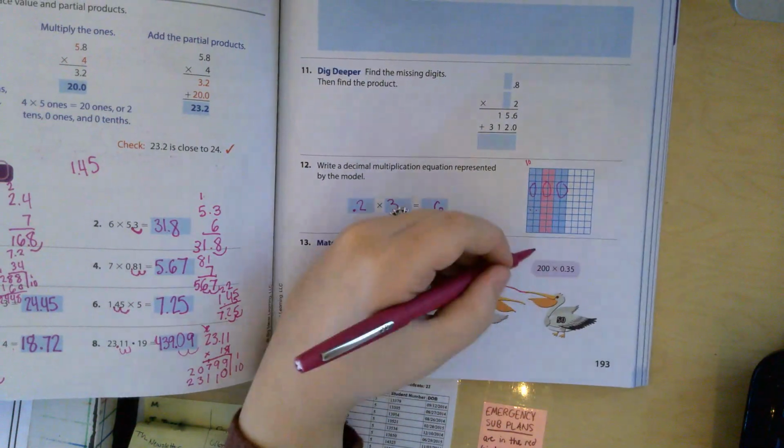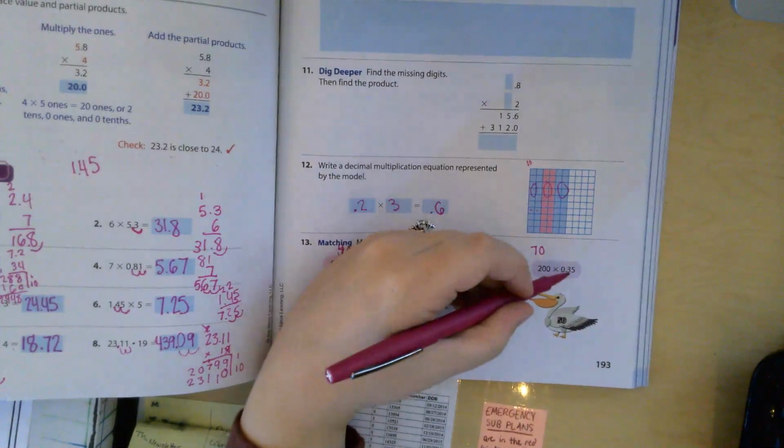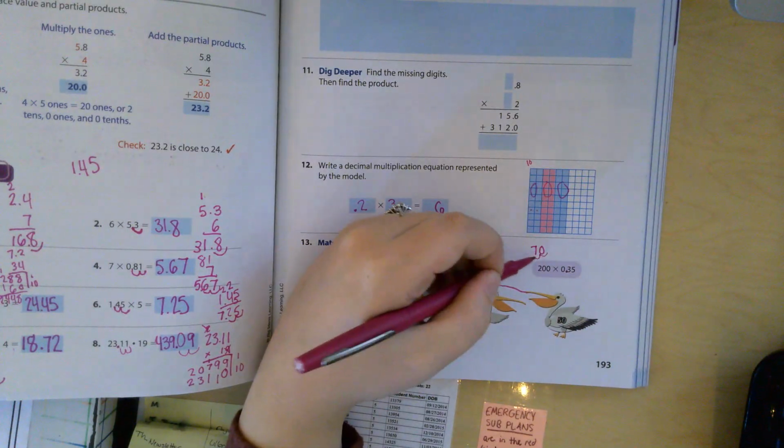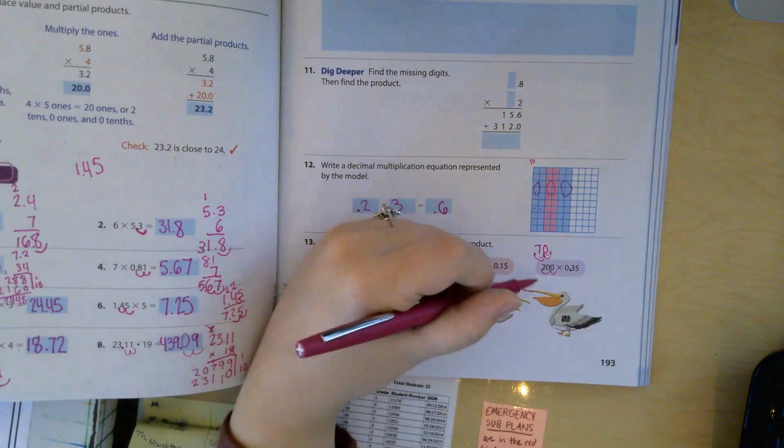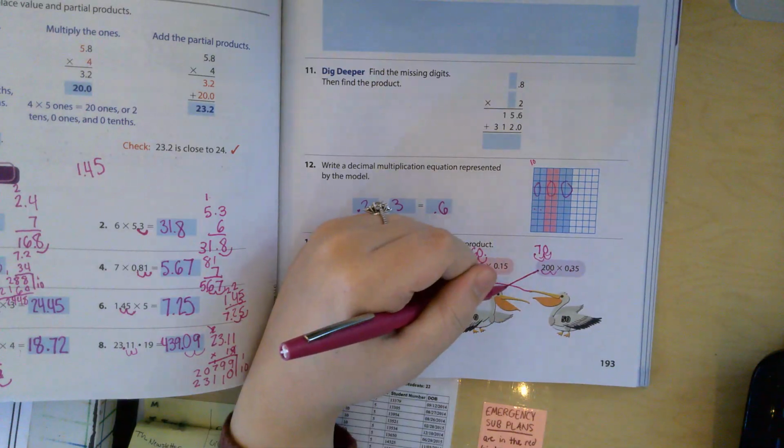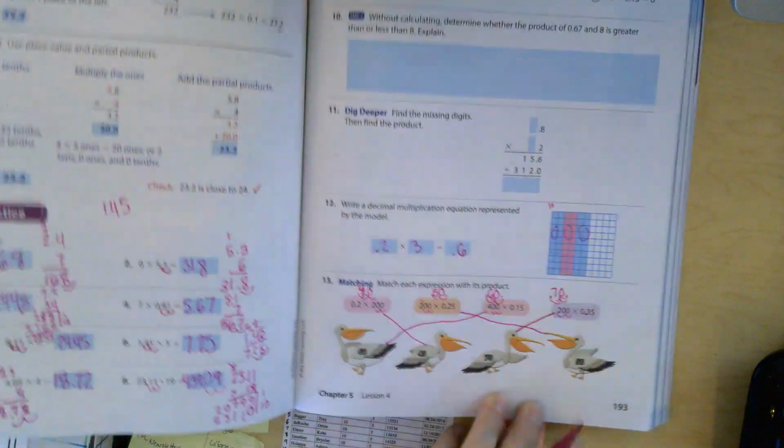2 times 35 is 70, but it has this before it, so I need to go back this way, but then it's times 200, so I go back the other way. My answer should be 70, so match your pelicans. All right, very good.